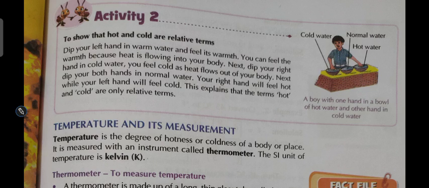Next, dip your right hand in cold water. You will feel as if the heat flows out of your body. Next, dip both your hands in normal water. Your right hand will feel hot while your left hand will feel cold. And this explains that the terms hot and cold are only relative terms.